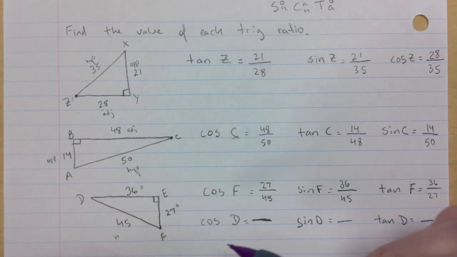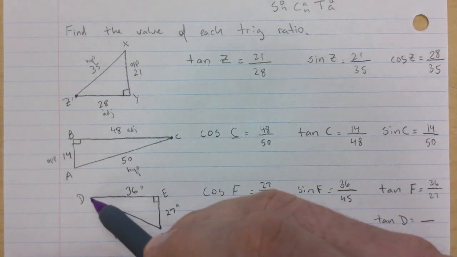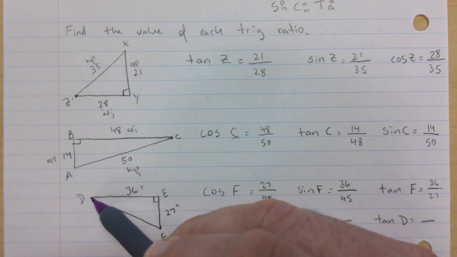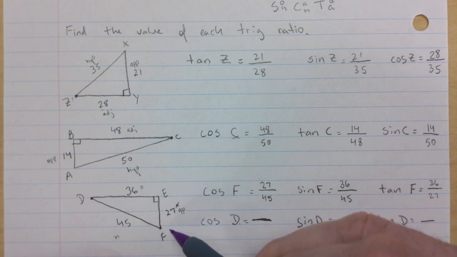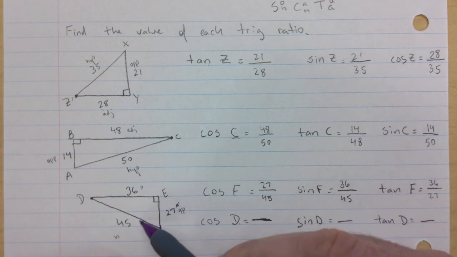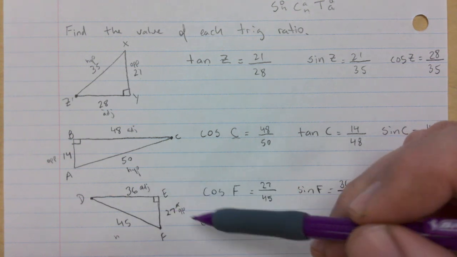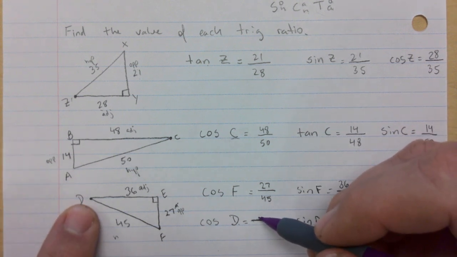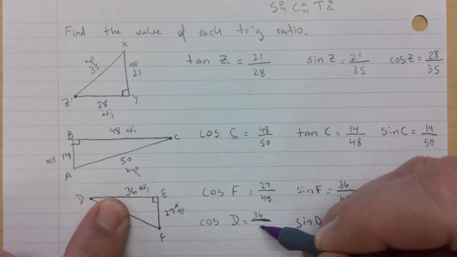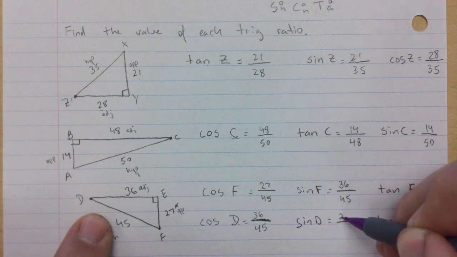Watch this now. For this row here, it's D. So we need to position ourselves here. So all of a sudden, we scratch that, this is now the opposite. This is still the hypotenuse no matter what. And this is the adjacent. So you kind of change the name now. And what's going to happen is, watch this, cosine of D is adjacent over hypotenuse. And sine is opposite over hypotenuse.